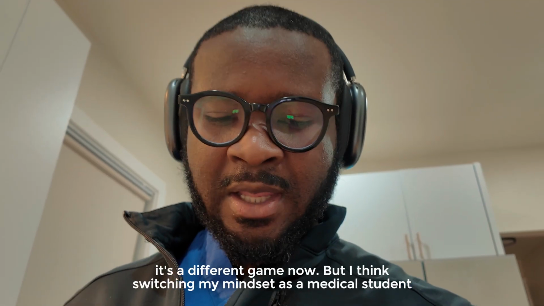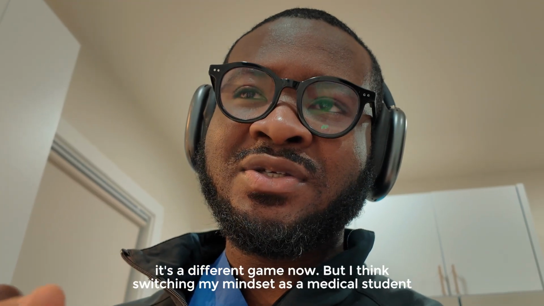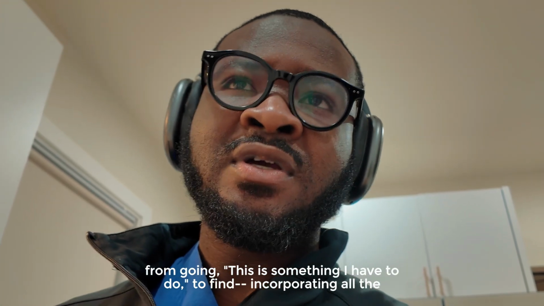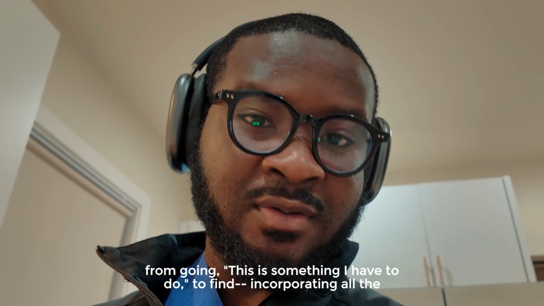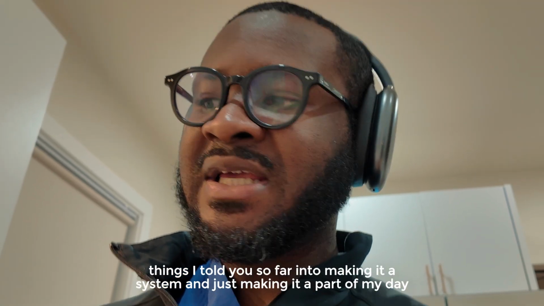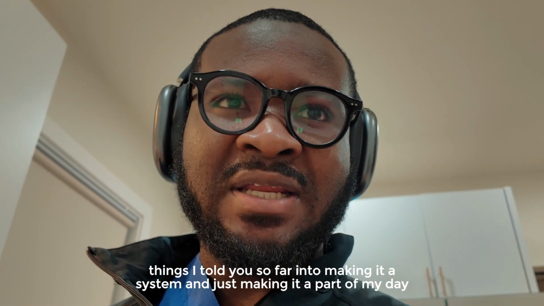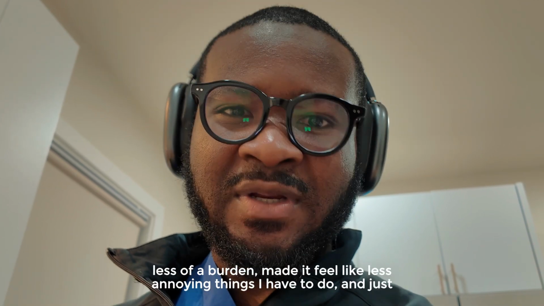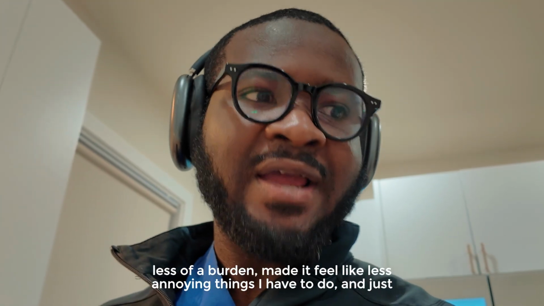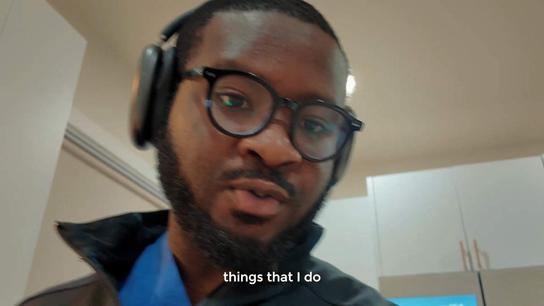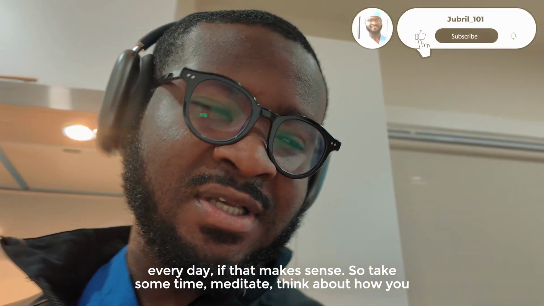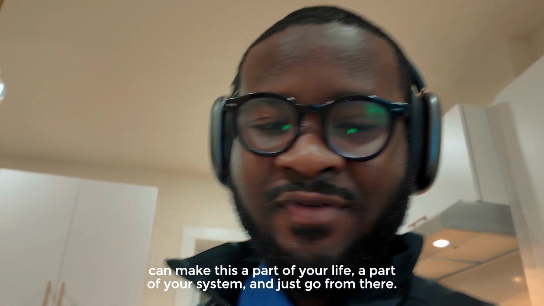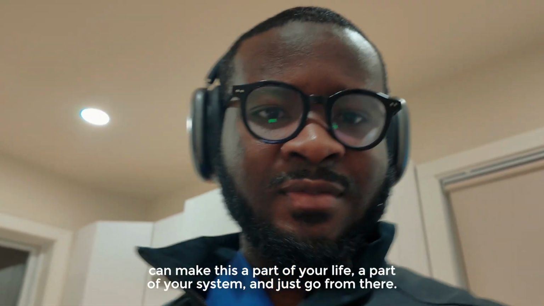But I think switching my mindset as a medical student from going, this is something I have to do, to incorporating all the things I told you so far into making it a system and just making it a part of my day made it feel like less work, made it feel like less of a burden, made it feel like less annoying things I have to do and just things that I do every day, if that makes sense. So take some time, meditate, think about how you can make this a part of your life, a part of your system, and just go from there.